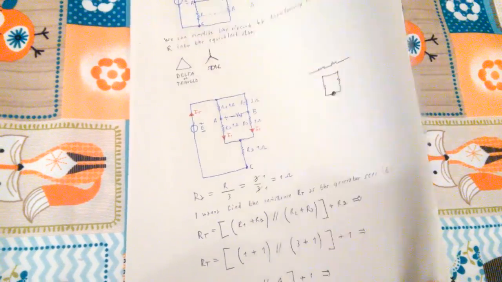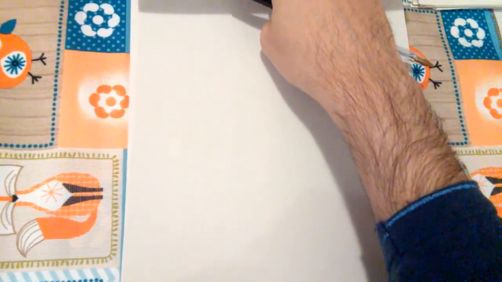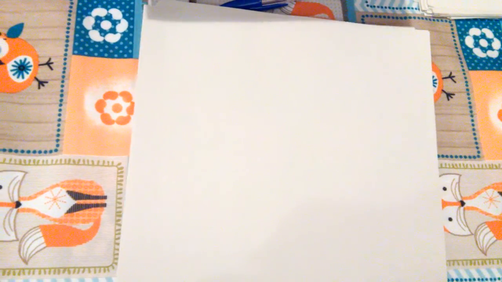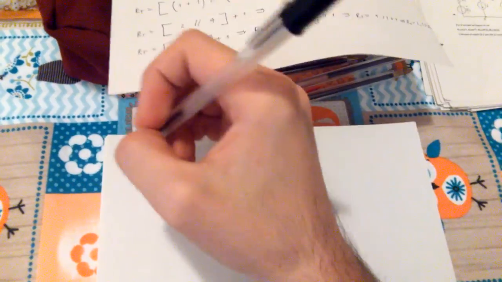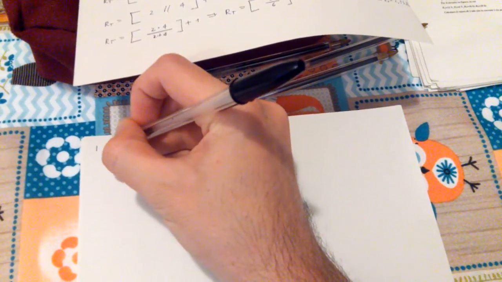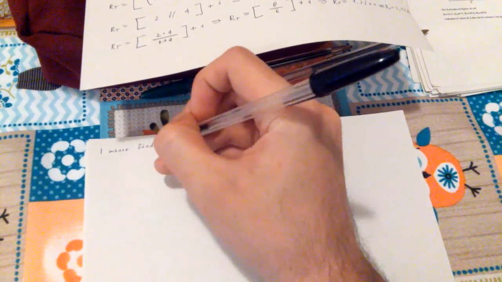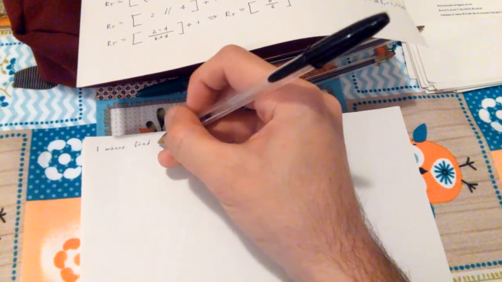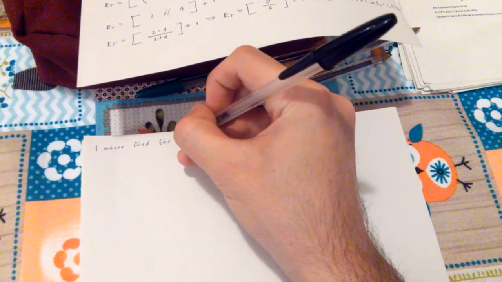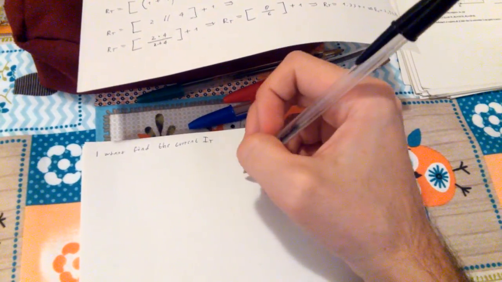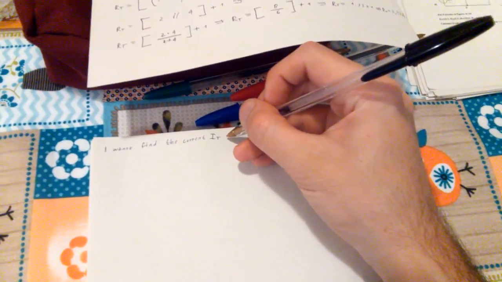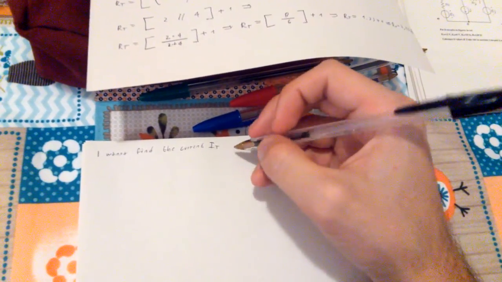So now what I'm going to do, well, is to get a new piece of paper, first of all. But no, seriously, what I'm going to do is to say, okay, now I want to find the current IT, so I total, of the generator.